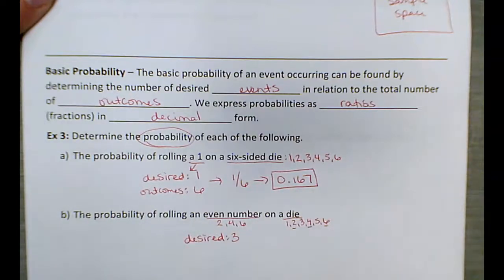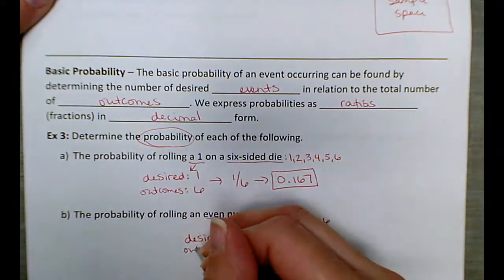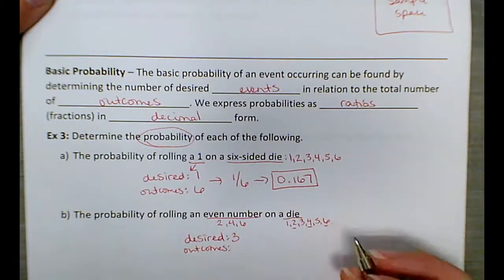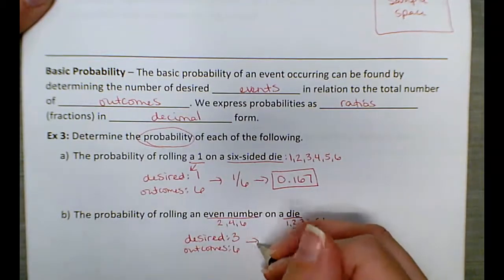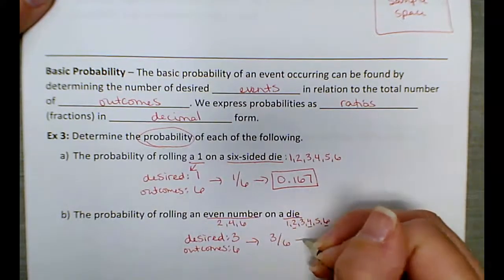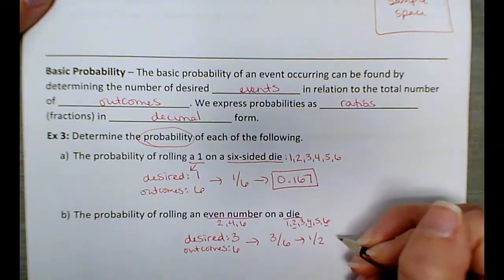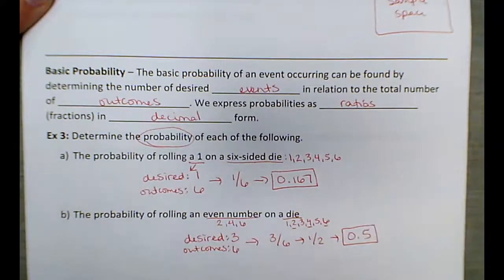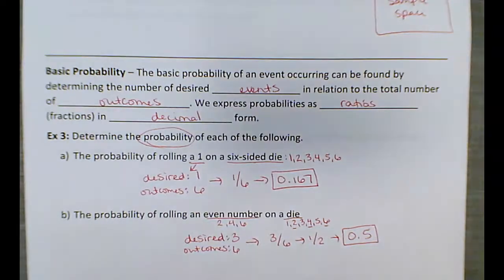The number of possible outcomes, the total number of outcomes, there are 6 outcomes. So that creates the fraction 3 over 6, which is really 1/2, which is really 0.5. So the probability of rolling an even number on a die is 0.5. Now, before we move on to the last page, I want to make sure that we kind of introduce a little bit of a notation here.